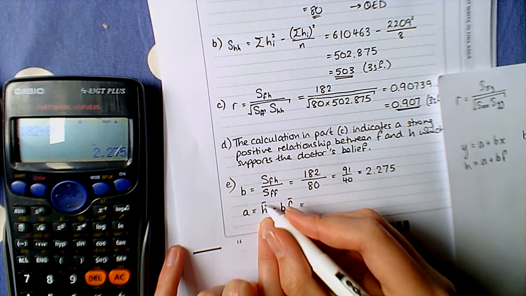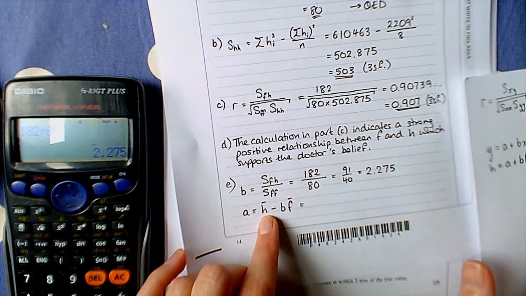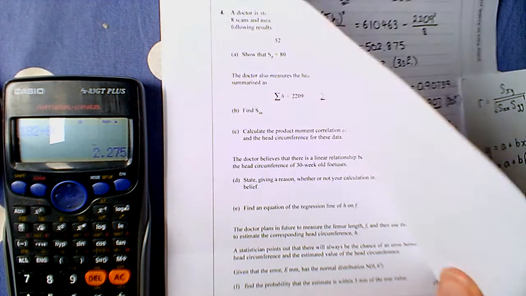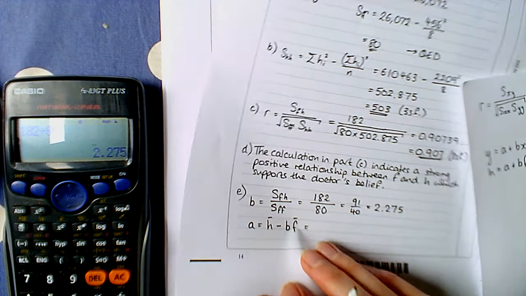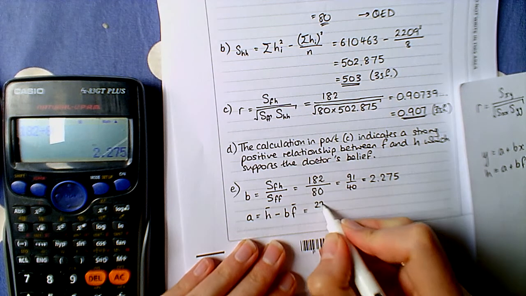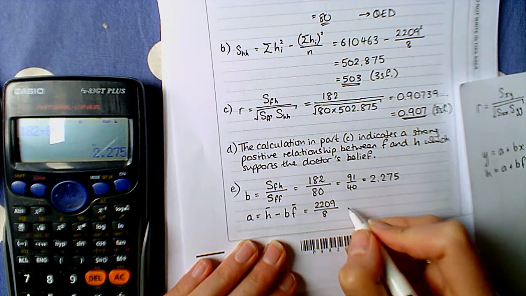To get H bar, I need the sum of H. Do I have that? Yes. The sum of H is 2209 divided by the number of pieces of data, which is 8.